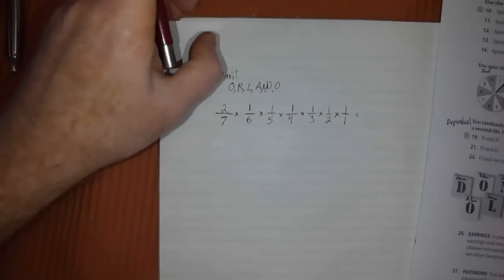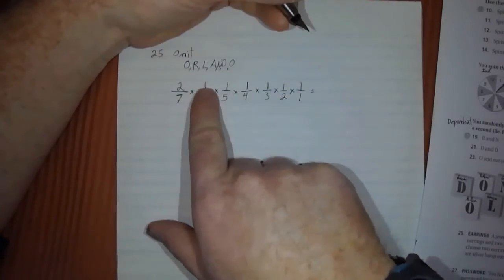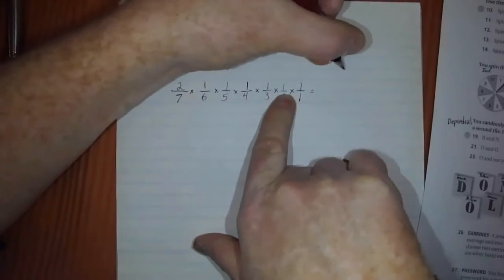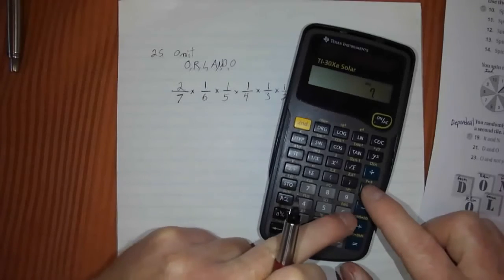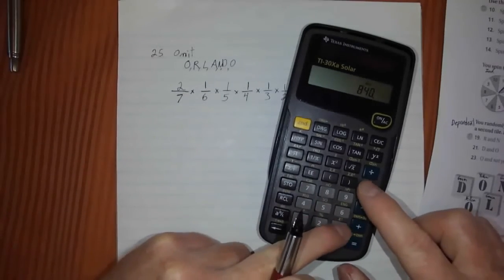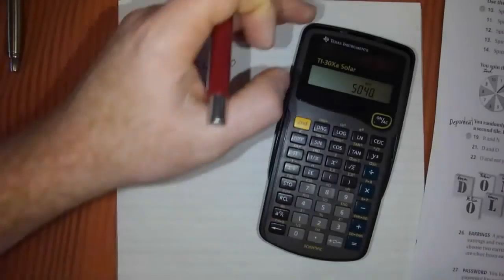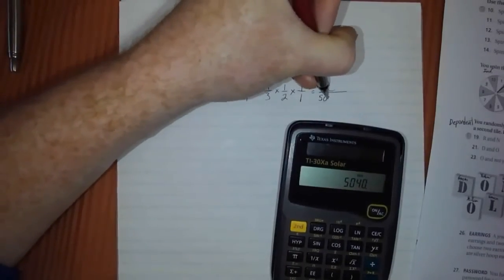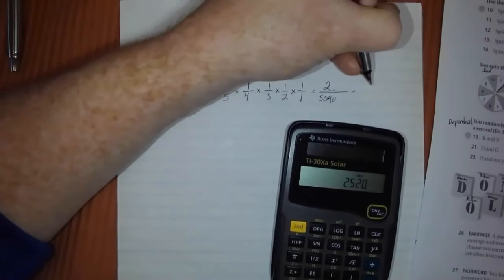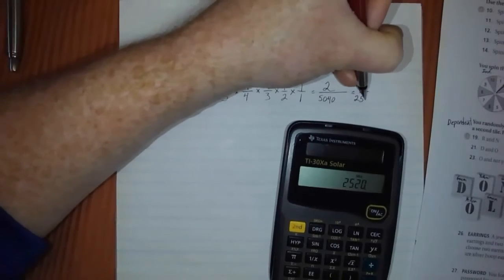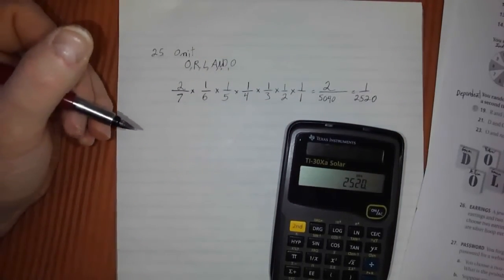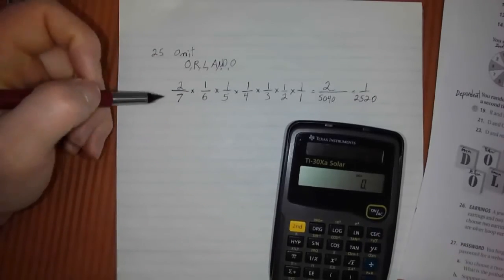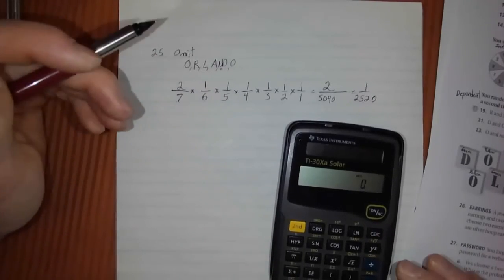Multiplying the top times the bottom. 2 times 1 times 1 times 1 times 1 times 1 times 1 is 2. 2 out of 7 times 6 times 5 times 4 times 3 times 2 times 1 equals 5,040. We can reduce that. One out of 2,520 times will you get that. Crazy.